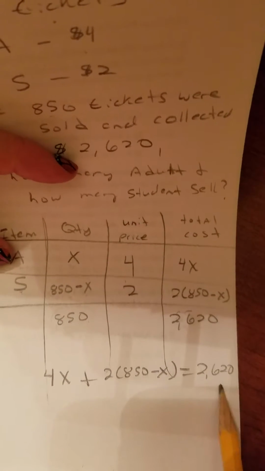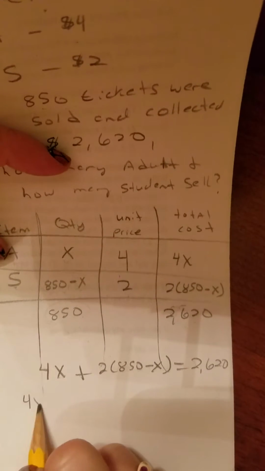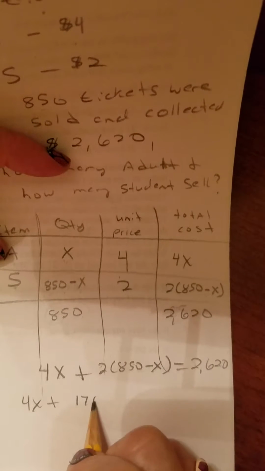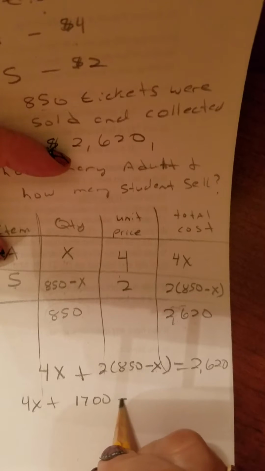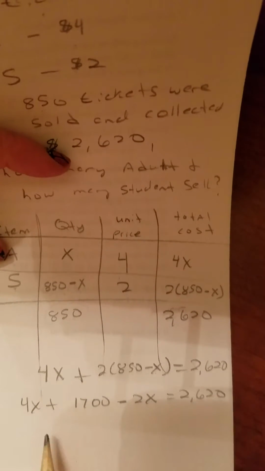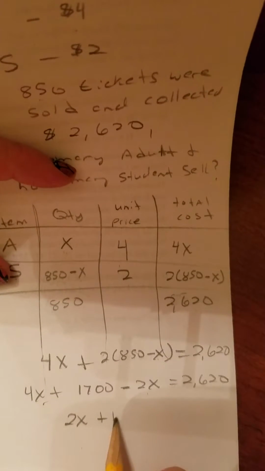Now we have a math equation with one unknown, and we're going to solve. So this is 4x plus 2 times 850, which is 1,700, and 2 times a negative x, which is a negative 2x. Simplify: 4x minus 2x gives me 2x plus the 1,700.